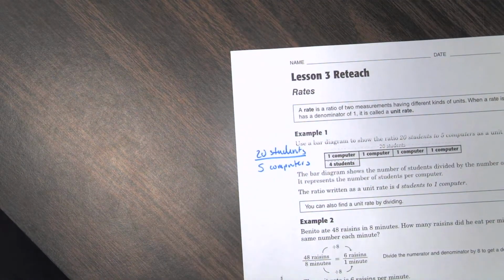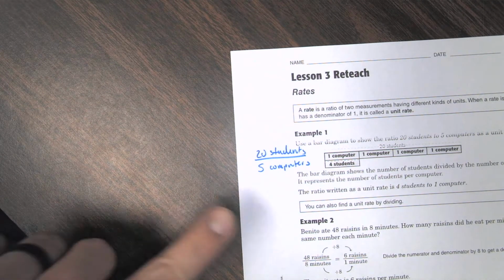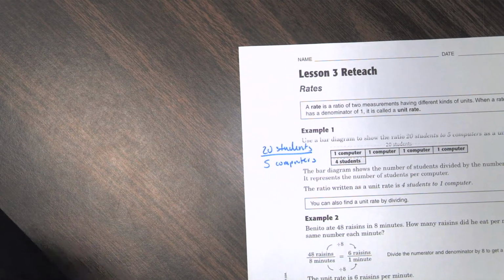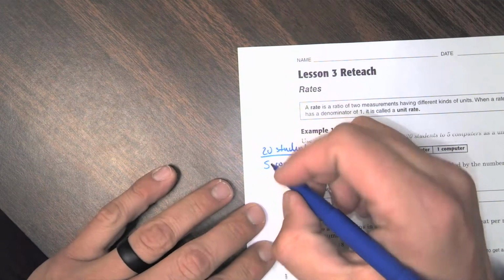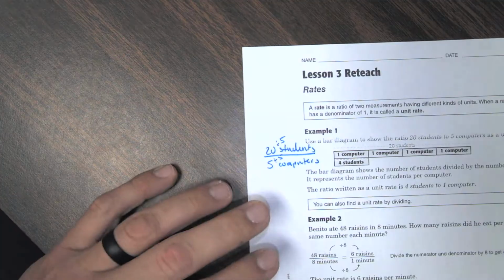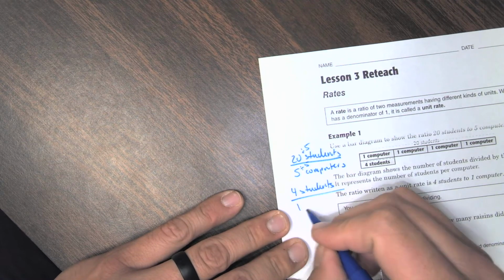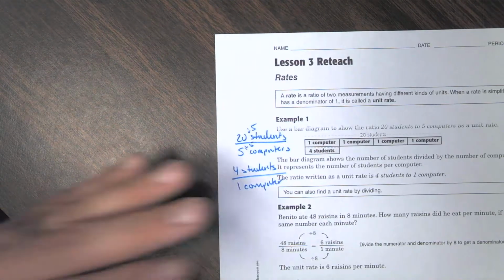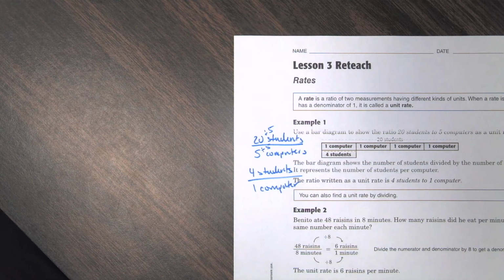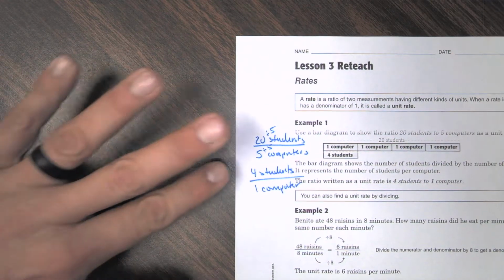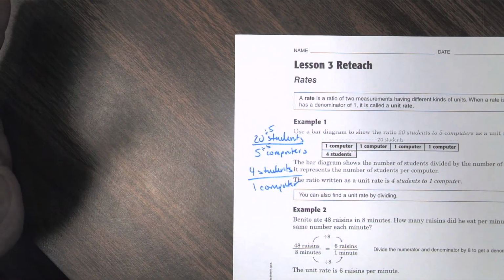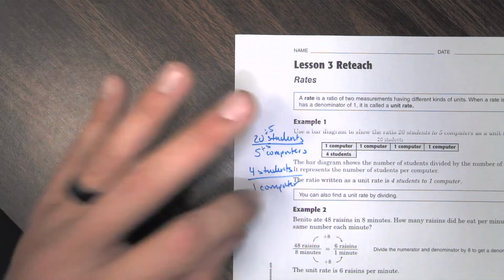We are trying to get a unit rate. A unit rate means you have 1 on the bottom. That is your goal. Most of the time, whatever the number is on the bottom, that's what you're dividing by. So in this case, what are we dividing by? 5. So I divide both of these by 5. Then you get 4 students per computer. That's how it would be read. That's a unit rate. It's basically the same thing as a bar diagram, but here it is just simplifying a fraction. It's so much faster and easier. That's why I like this method more.